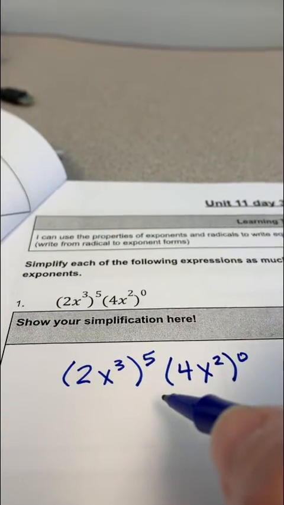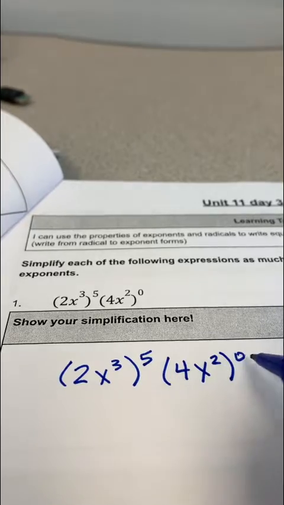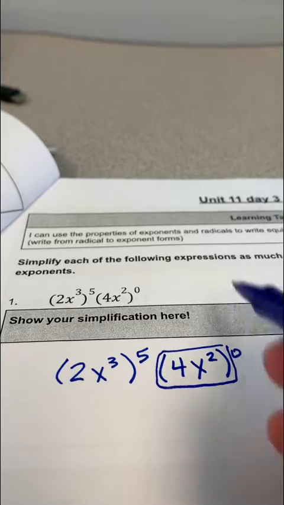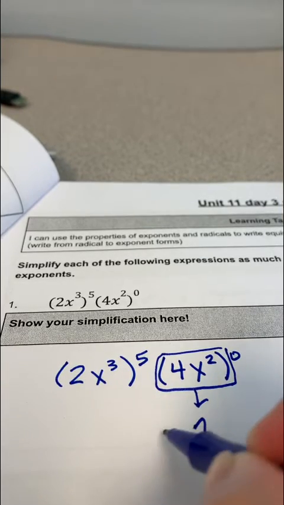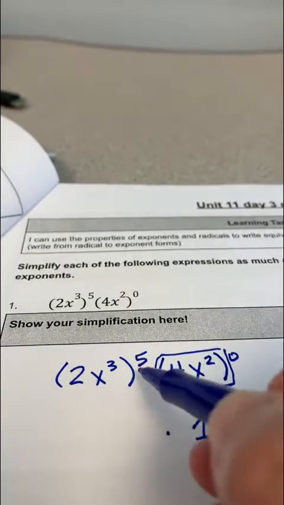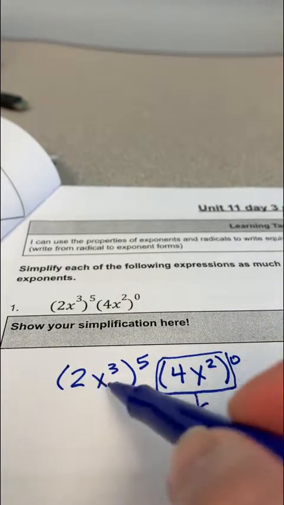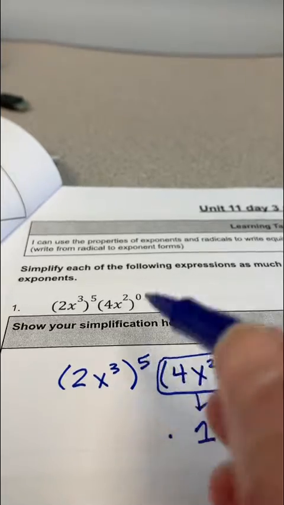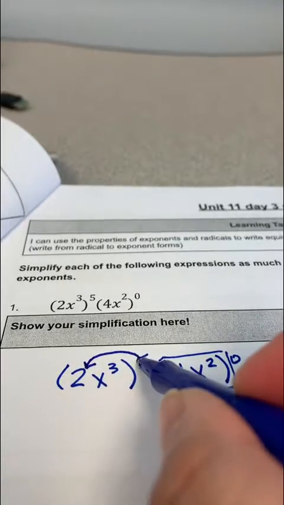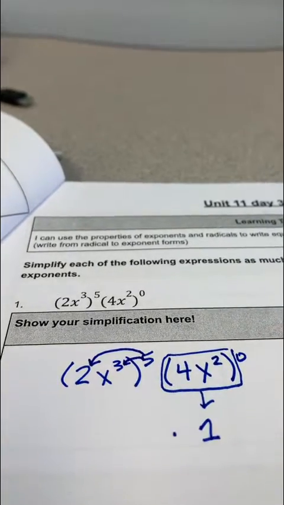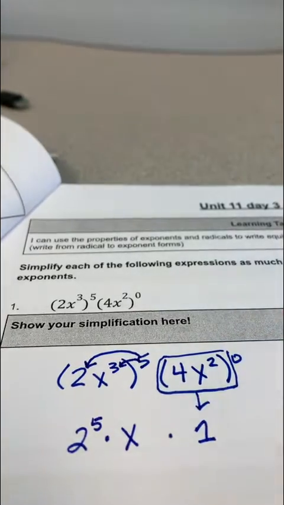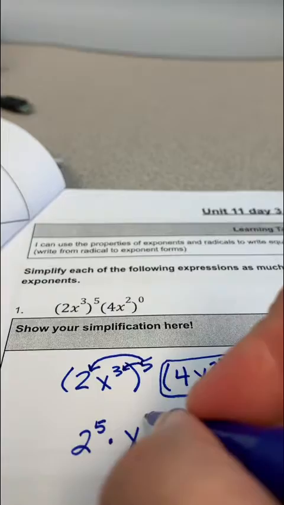Now, the nice thing I see right away is this zero exponent right here. So that whole thing is to the 0 power, so all of that changes to the number 1. Now, I have taken care of that. Now I have 2x cubed in parentheses to the 5th. So it means everything in there gets it. So this means the 2 gets the exponent of 5, and then this multiplies the exponent of 5. So I have 2 to the 5th. Oh my goodness, sorry, x to the 3rd.